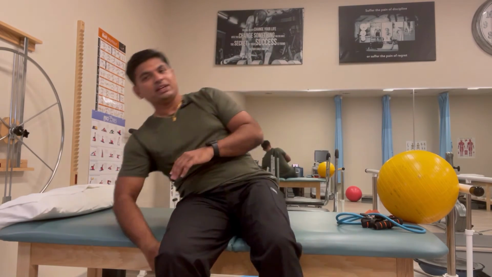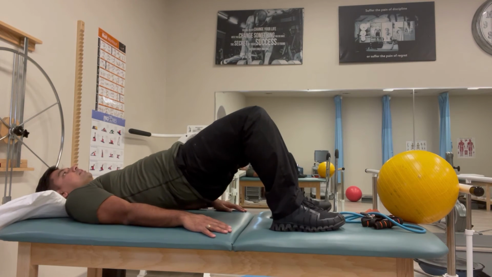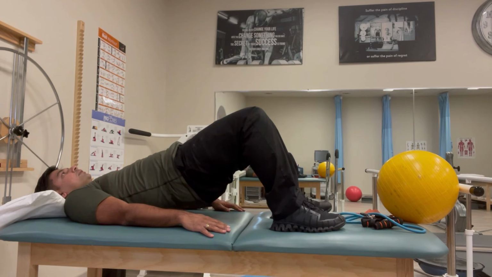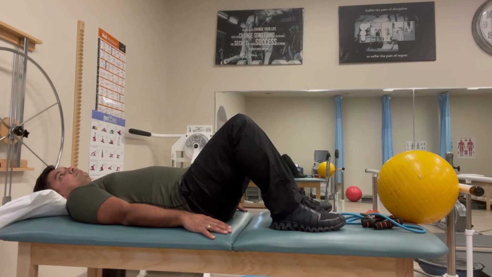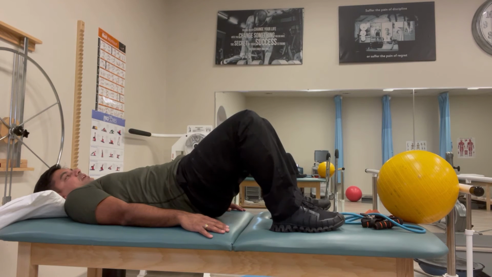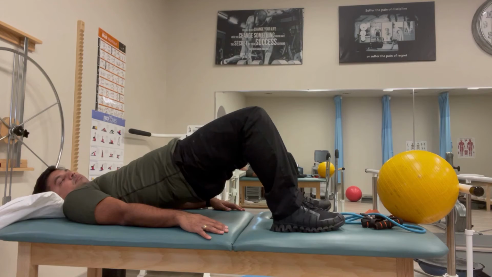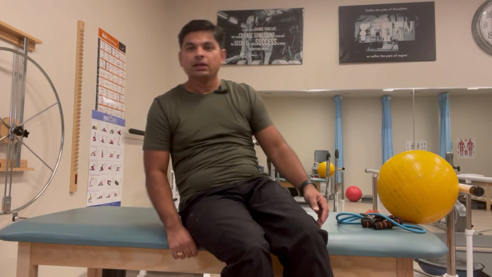The fourth one is bridging. Again, you lay down, start with the basic, put your hands on the side, up, down, up, hold 1, 2, 3 seconds, and down, up, and down. Up, and down.